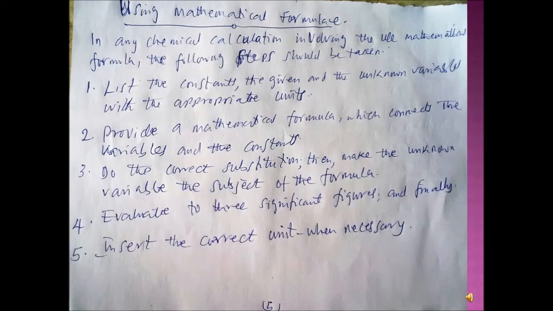Then step 2, you provide a mathematical formula which connects the variables and the constants. Number 3, you do the correct substitution, making the unknown variable the subject of the formula. For instance, if we are considering energy equals Planck constant times frequency, and it is frequency you want to calculate, then you have to make frequency the subject of the formula.